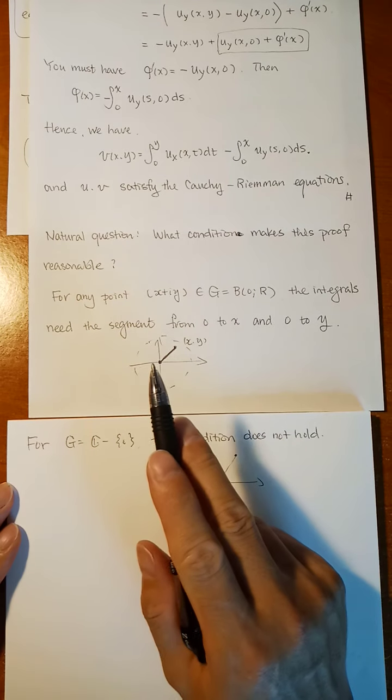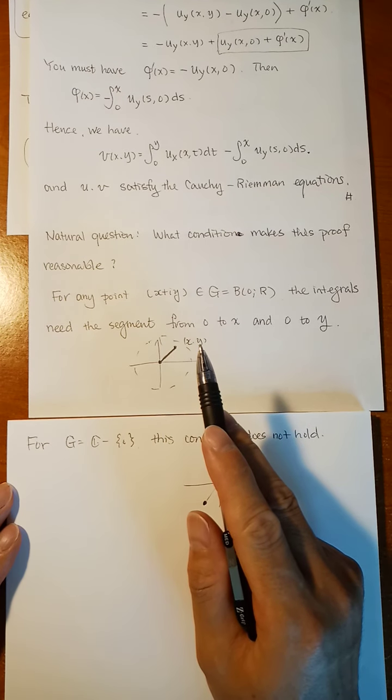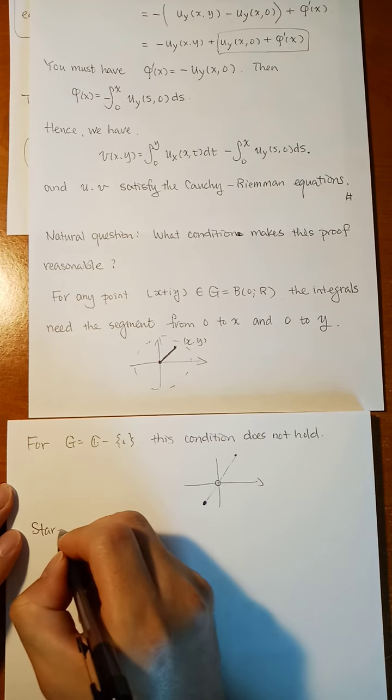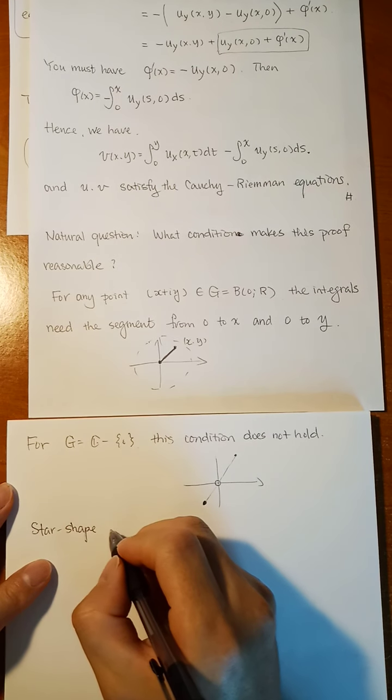And also for this reason, actually we can generalize this proof to the so-called star-shaped region.